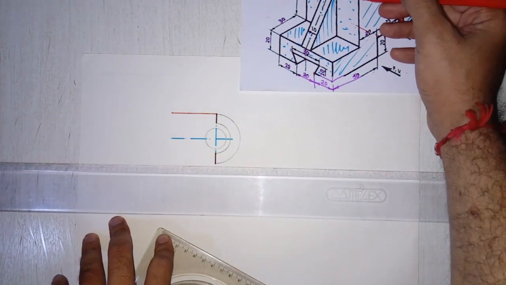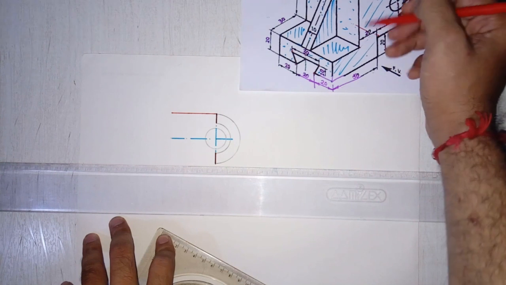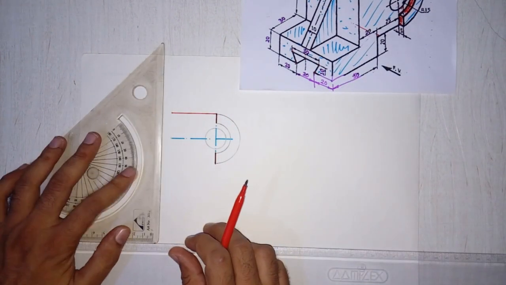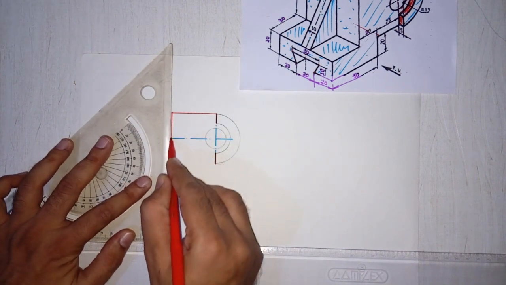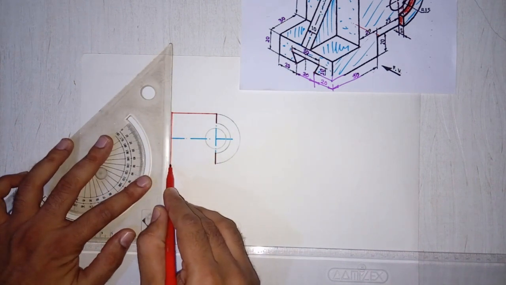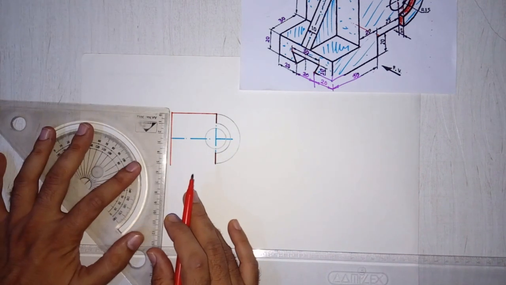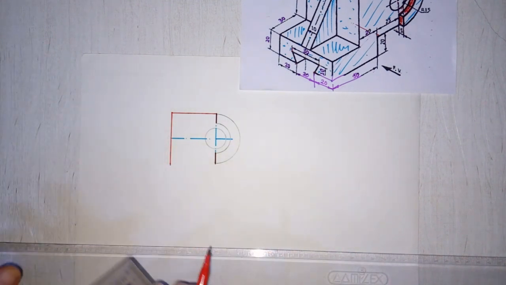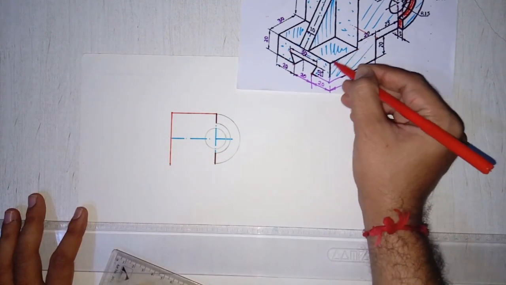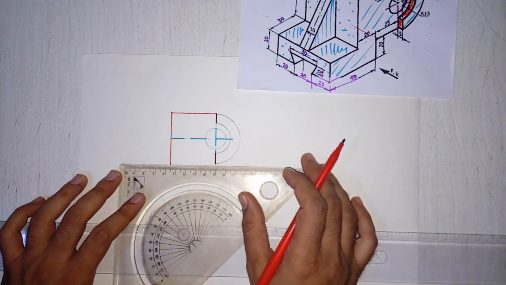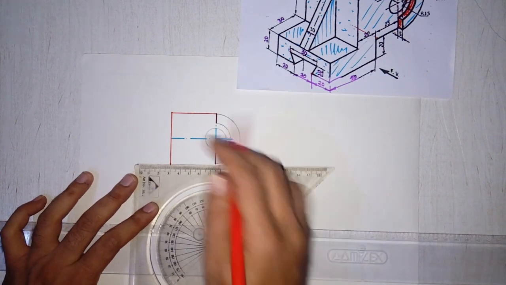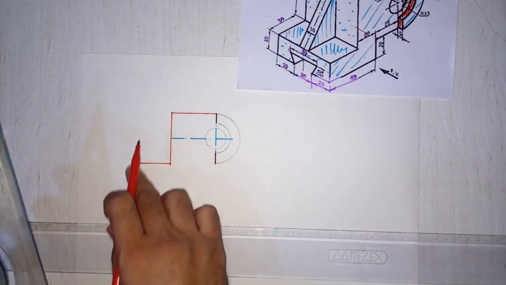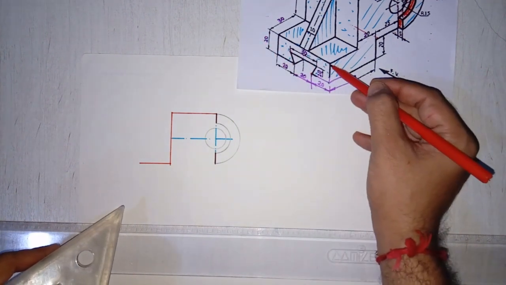From that point we have to draw one vertical line of 50 mm. And then I have to draw this line which is 30 mm. From this I have to draw one vertical line of 20, this line.